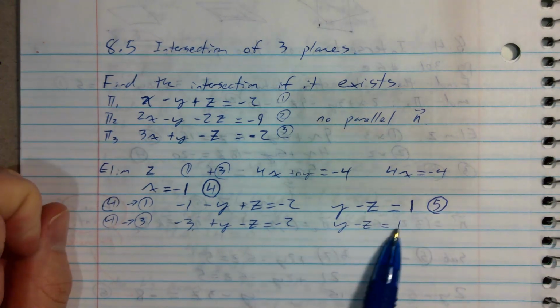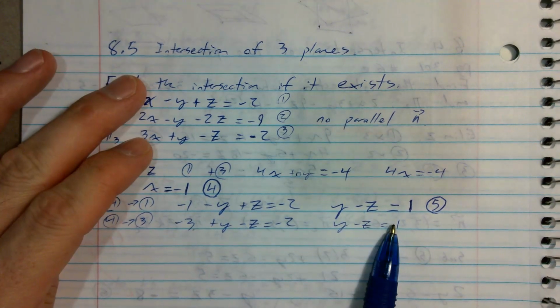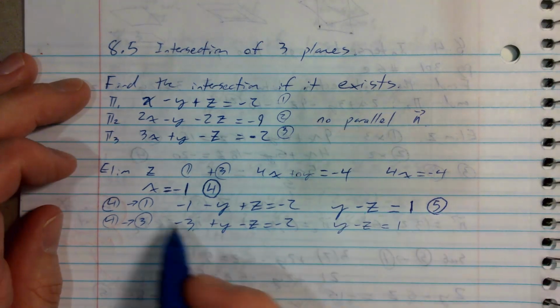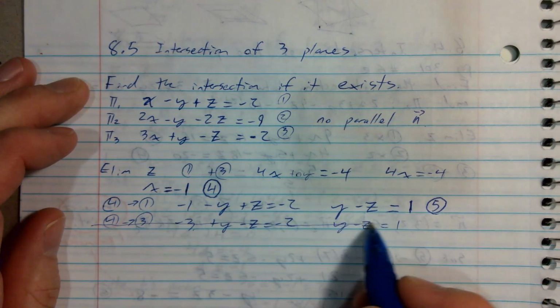This is pretty much the line of intersection of these two planes, where x is always negative 1, and then this statement has to be true. So a bit of a waste of time. A little embarrassing, honestly.